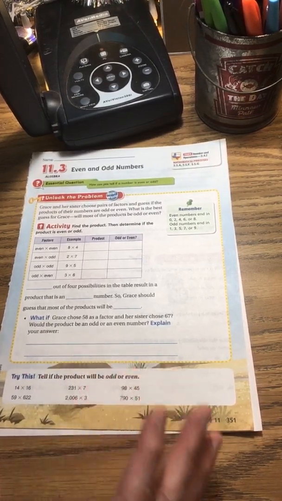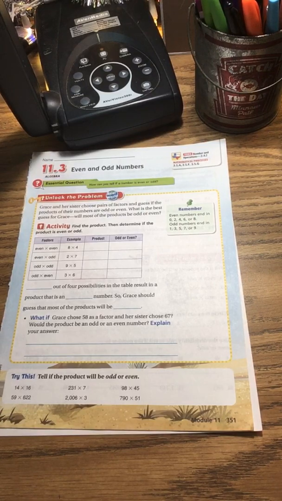We're on Math Lesson Module 11, Lesson 3 on page 351. And today we're going to be talking about how you can tell if a number is even or odd. Now, a lot of us already know that. We already know the rules, but we're just going to review them again today. It's going to be kind of a quick lesson and I think pretty easy for a lot of you.